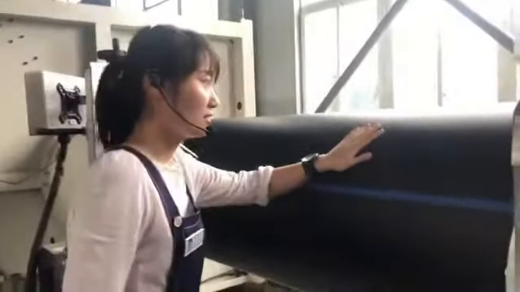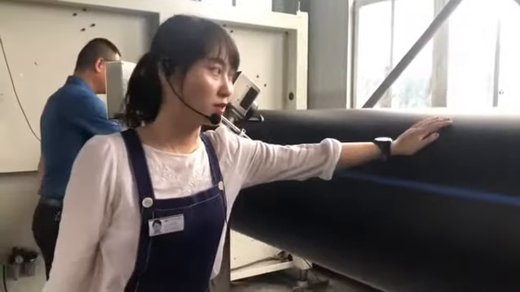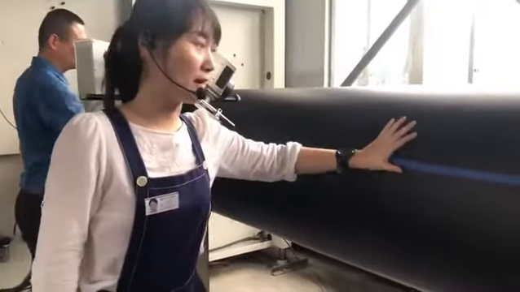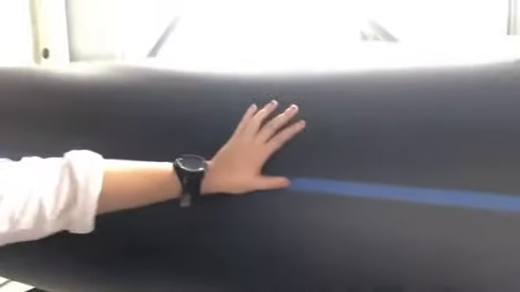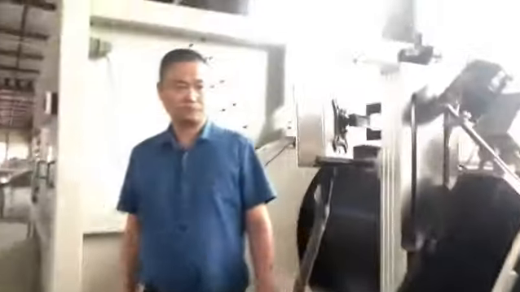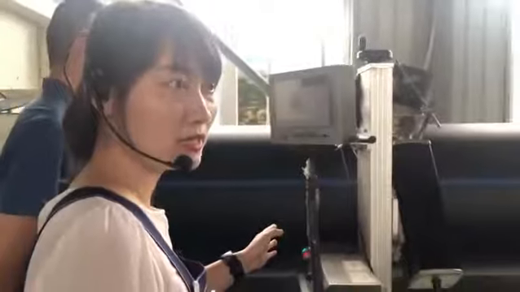Now here, if you come to my side, you may touch the pipeline, and the temperature is moderate. It's not very hot. It's okay. So we have already finished the cooling system. And for this station, we're going to do the automatic laser marking.